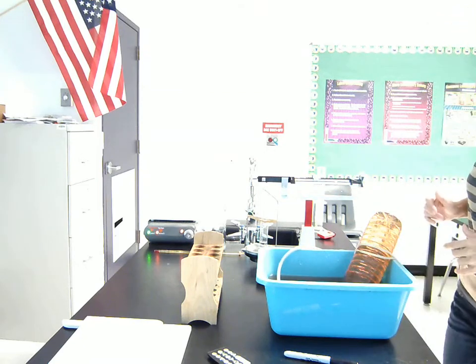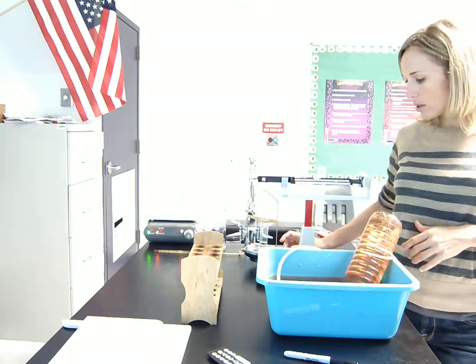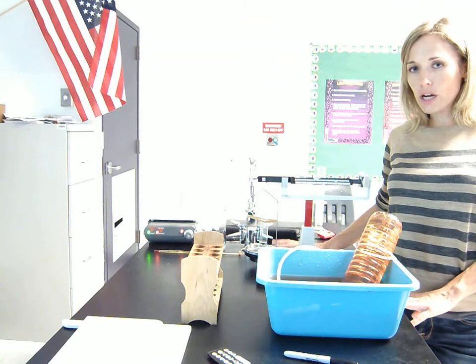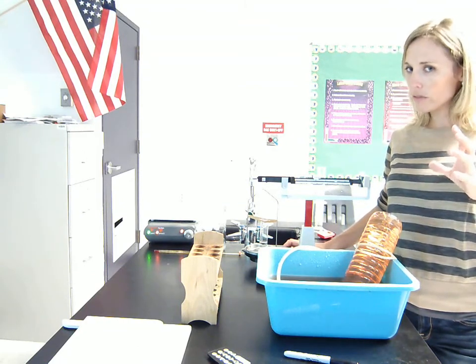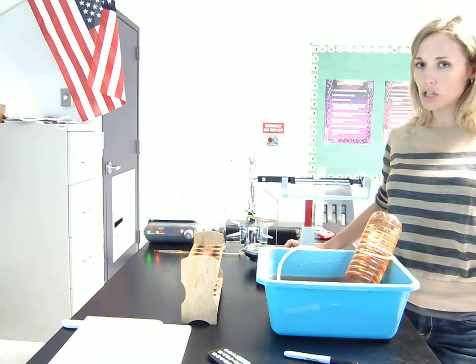The mass part, we're going to be using what we know of the law of conservation of mass to figure out the mass of the gas. And we've done part of this before when we did the Alka-Seltzer lab in chapter 2.